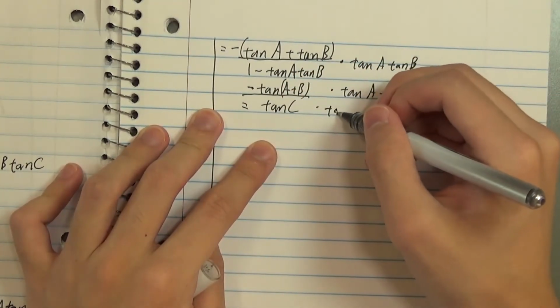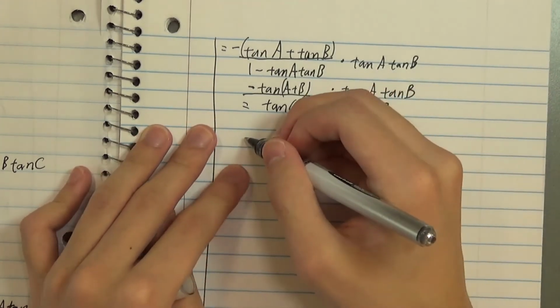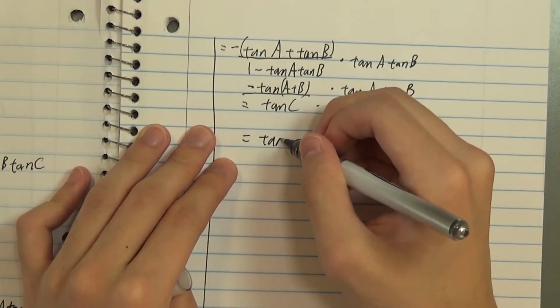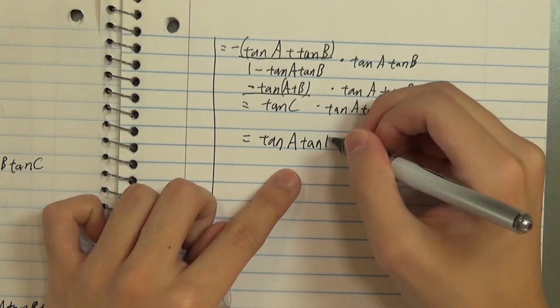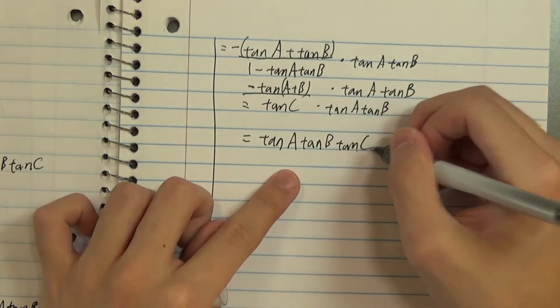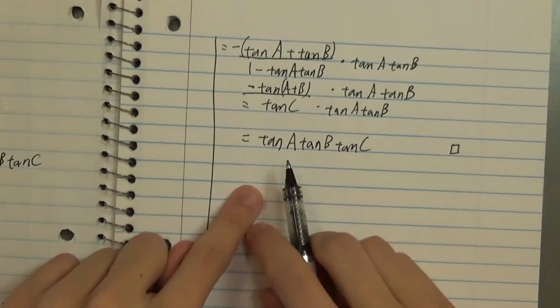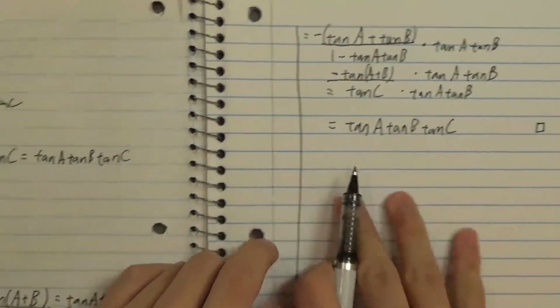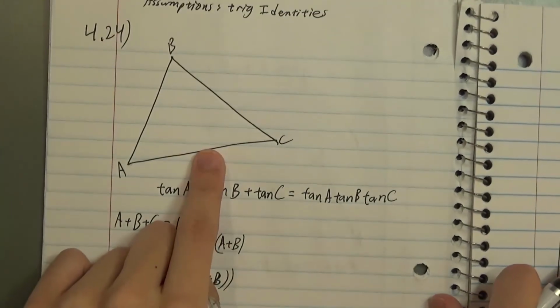Times the tangent of A times tangent of B. Just rewrite that one more time. Shifting some things around. Commutative law, mate. Tangent of B times tangent of C. And we are done. The key was that A plus B plus C sums up to 180, hence the triangle.